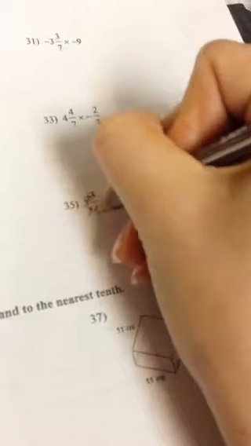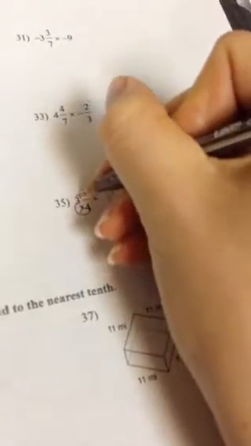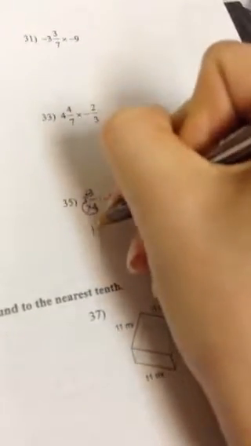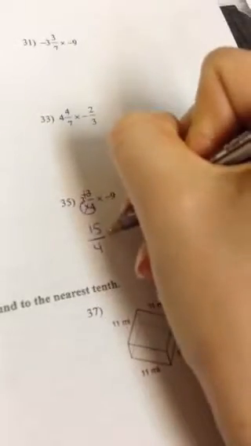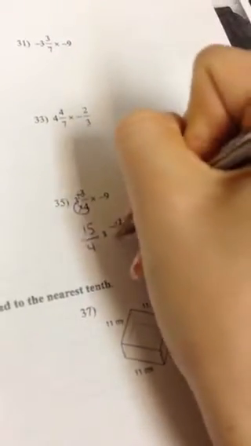Looking at a problem like number 35, remember, before you can do anything, you have to make sure that you have 2 fractions first. So I'm going to turn this into an improper fraction. 4 times 3 is 12, plus 3 is 15 over 4, times negative 9 over 1. And then you just multiply straight across.